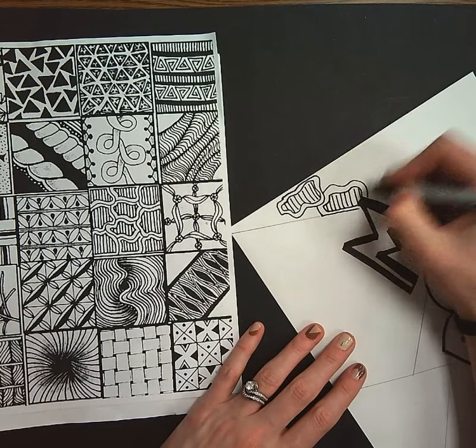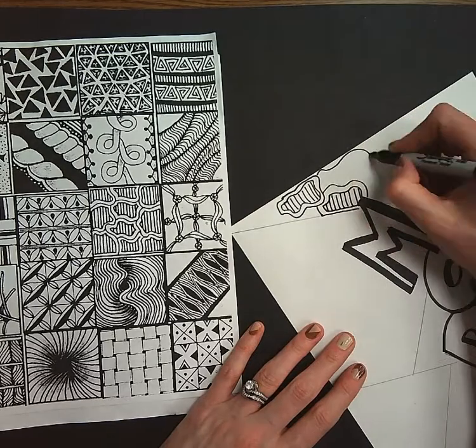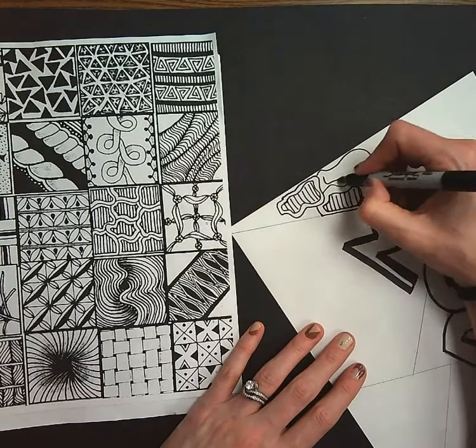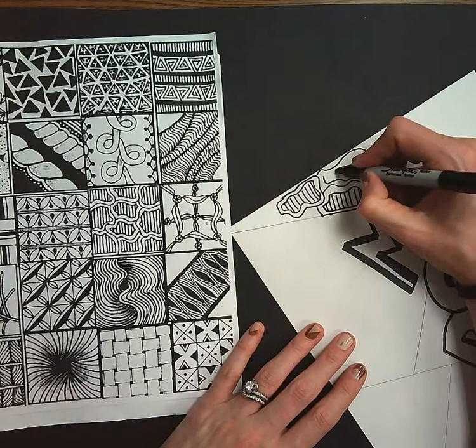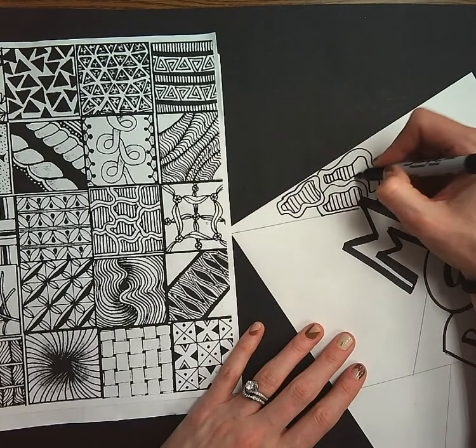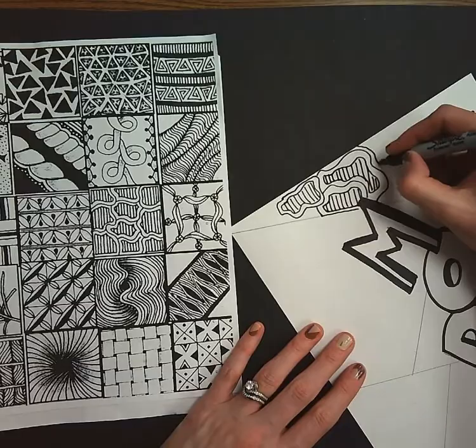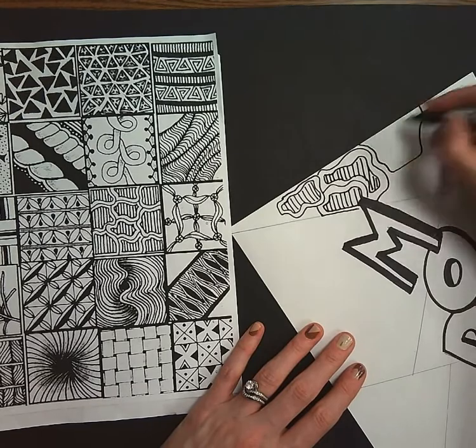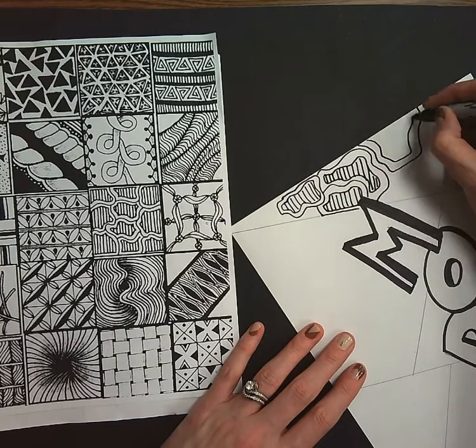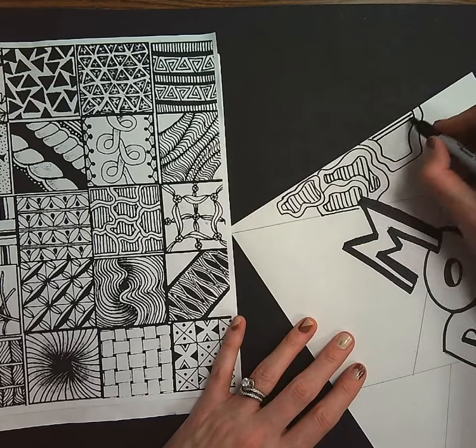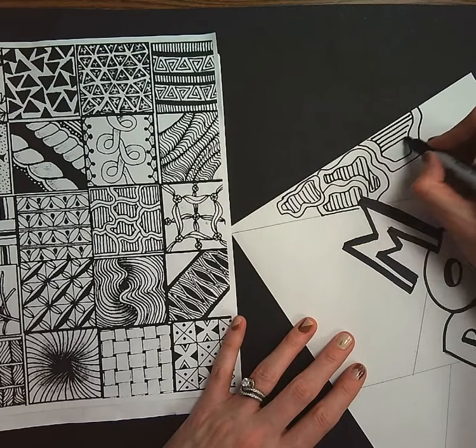Basically, you want to fill the space up to look like it is primarily black and white with really intricate designs. This is probably the part of the project that's going to take us the longest. It's okay for it to take us the longest because we're not actually adding that much color to the project.